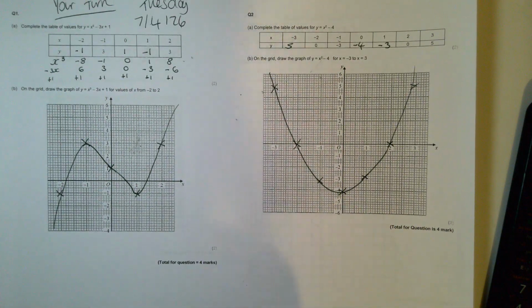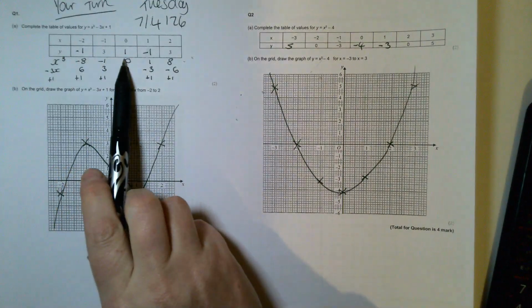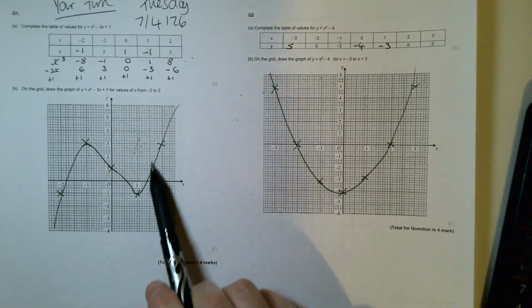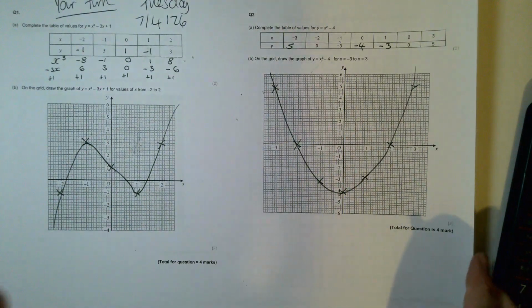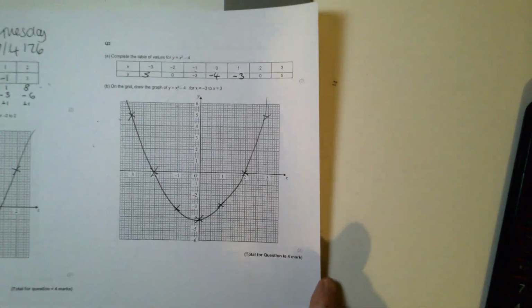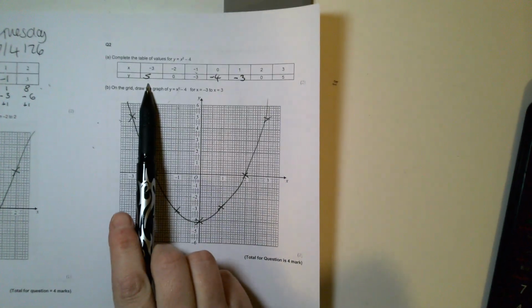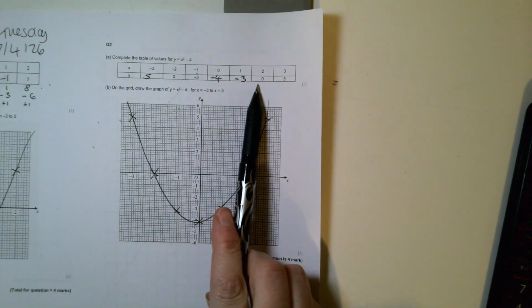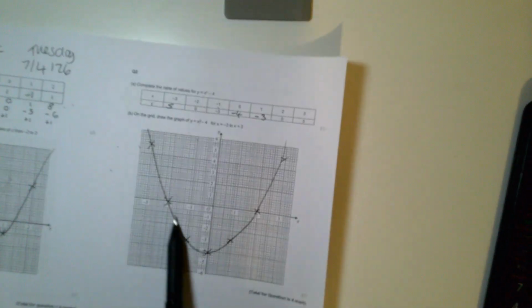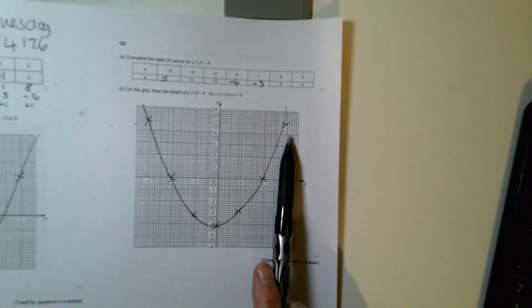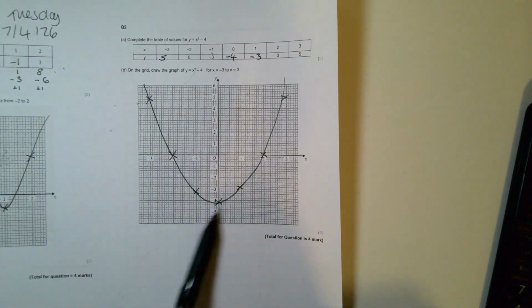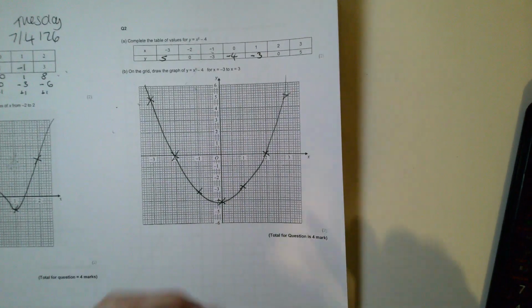Okay, so here are my answers for my cubic: -1, 3, 1, -1, 3. And you should create this freehand curve, look a bit like this. Onto your quadratic: 5, 0, -3, -4, -3, 0 and 5. You should get this nice U shape, freehand drawn curve, no flat bottom, so nice curve at the bottom.